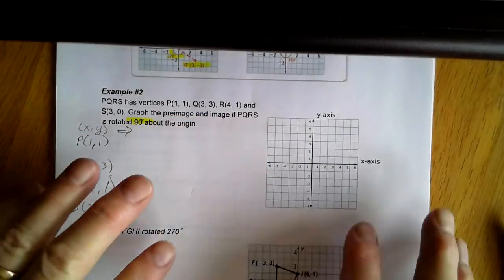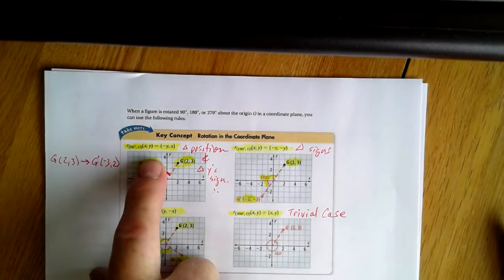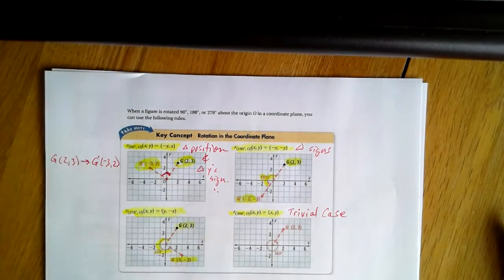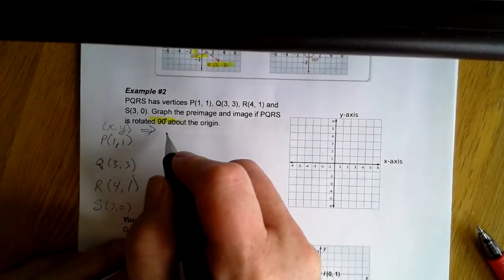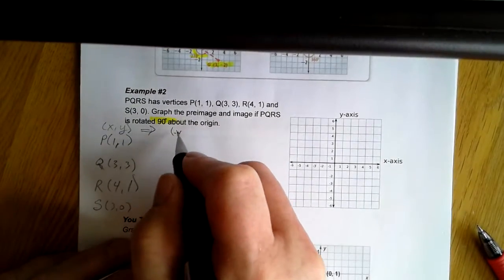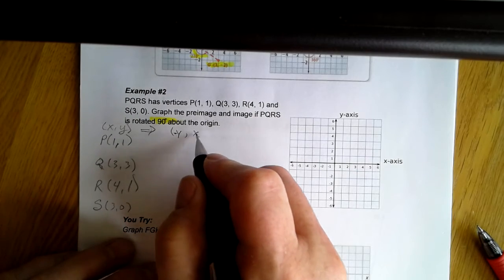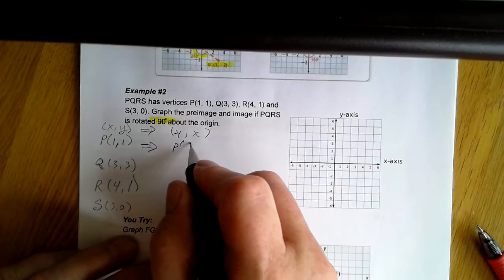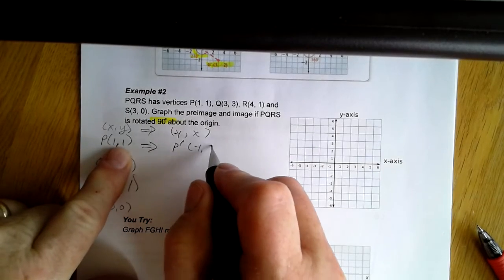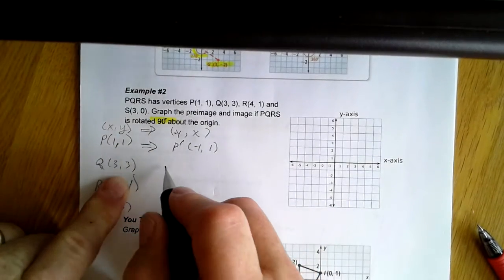Okay, well, if we go back up for a second and look at our 90 degrees, it says change position and change the sign on Y. So what it's really saying to do is take every point and do this: the opposite of Y, comma, X. So this is going to become P prime, and it's going to become -1, 1.